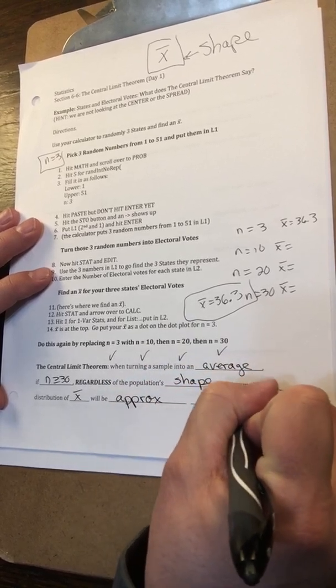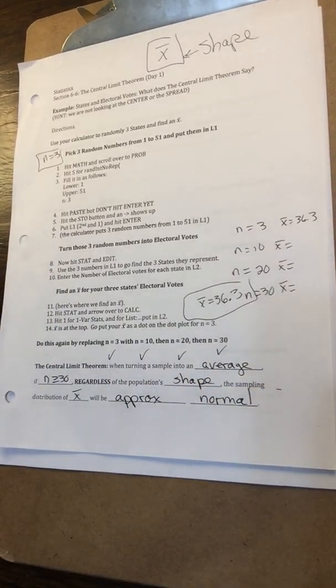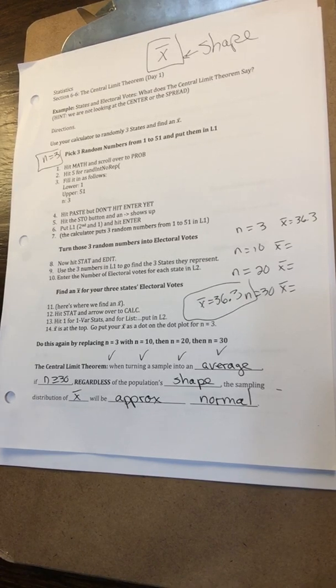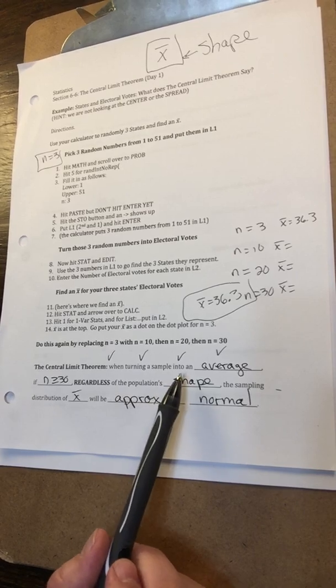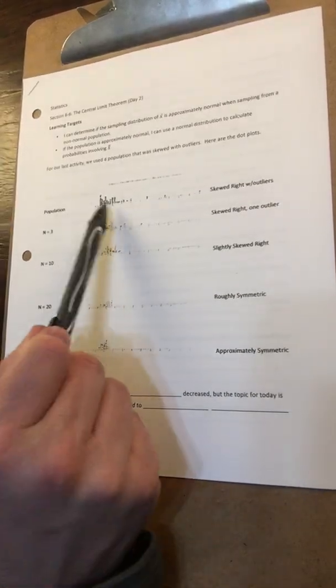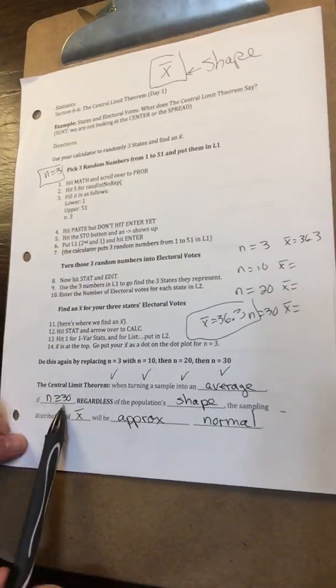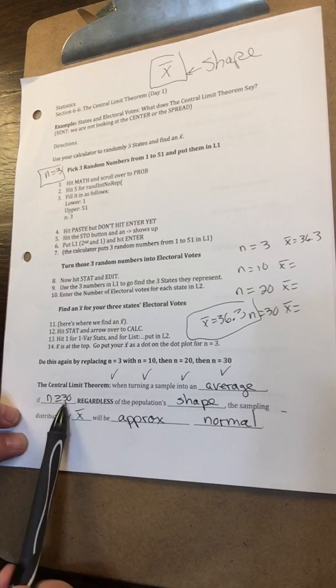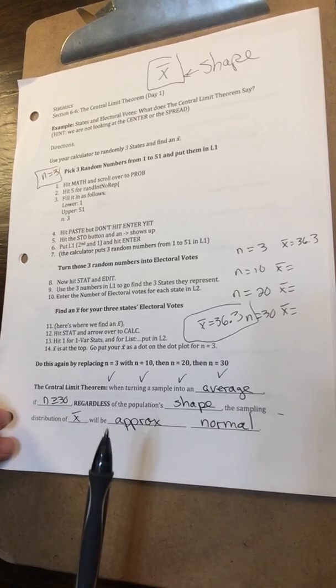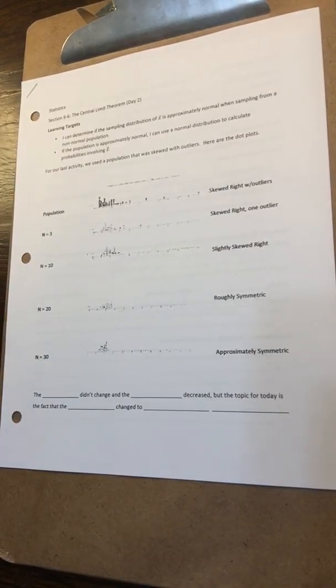Okay, so you guys had a normal condition for p hat and x that went if n times p and n times q are both bigger than 10, it's normal. Well, I don't have a p or a q here, so what we're finding out in these pictures is that when n gets big enough, it stops being skewed and it becomes normal. And so that's the number we're going to give. We're just going to put a straight up number on it. If n is greater than 30, the sampling distribution is approximately normal. Okay, so now we're done with section 6.6 day 1.